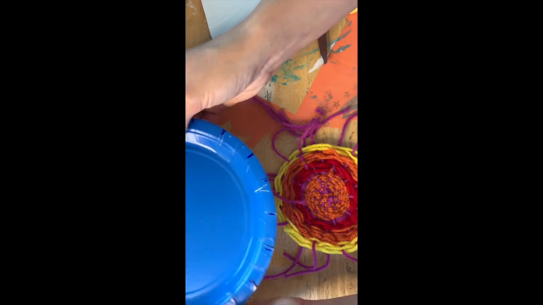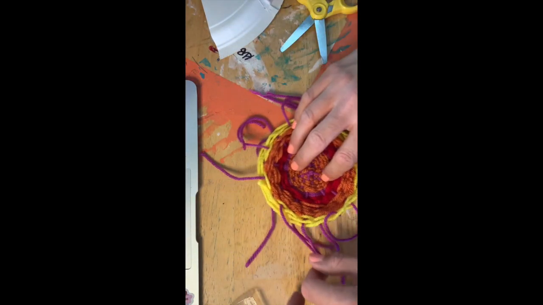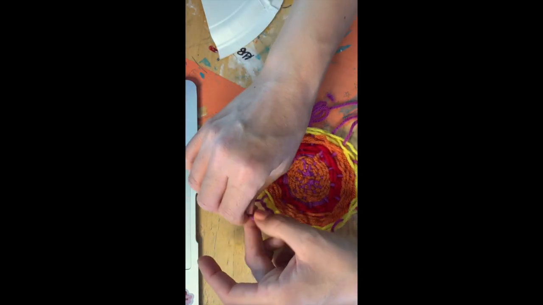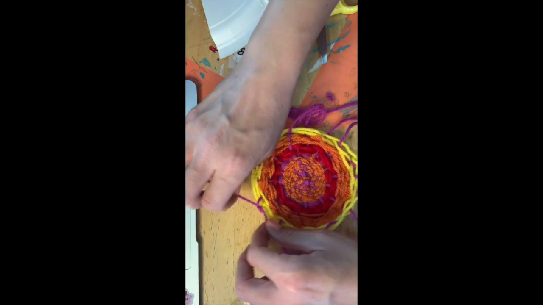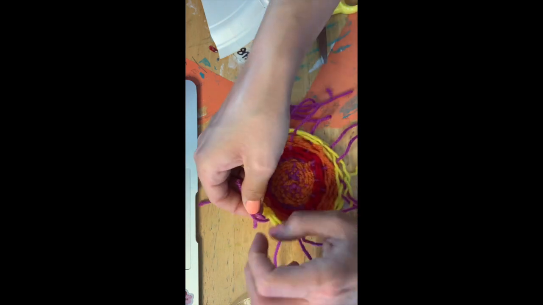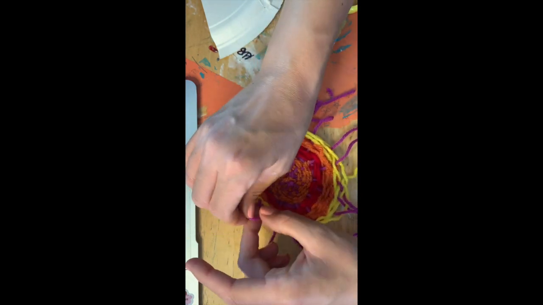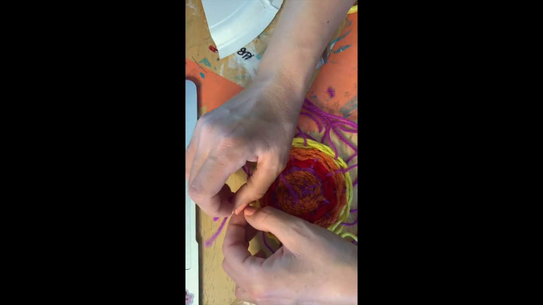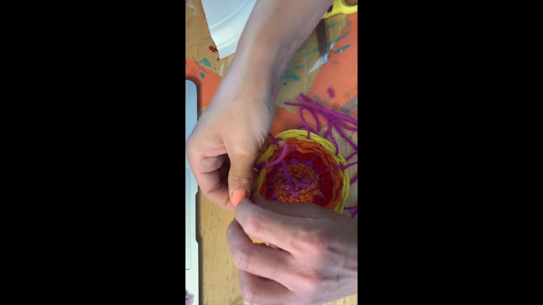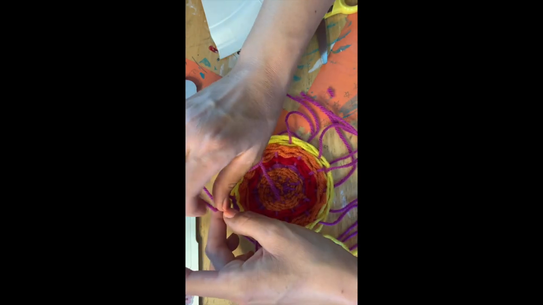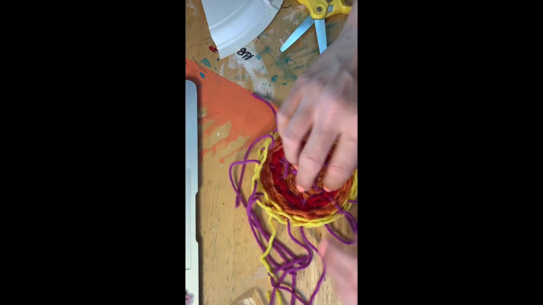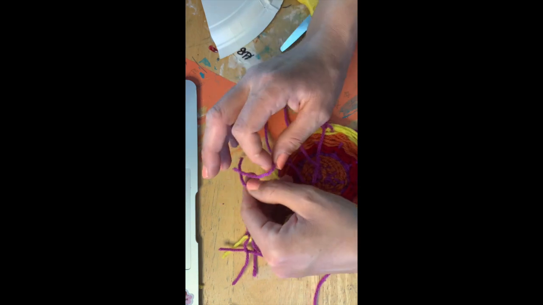You can reuse these, which is awesome. And what I would like to do for this is just make knots all the way around. You can leave these or you can cut them off. I might leave them, I think they look kind of cool. Okay, so I'm just double knotting it and I'm gonna go all the way around. Okay. Where are we at here? It's easy to get lost.